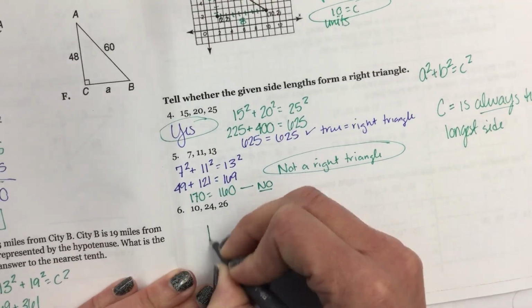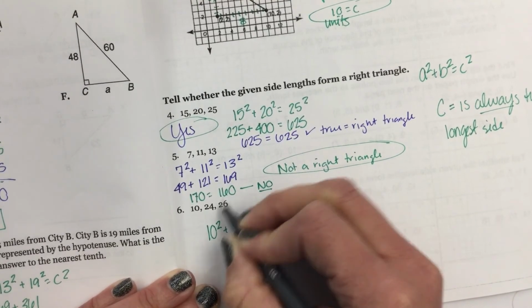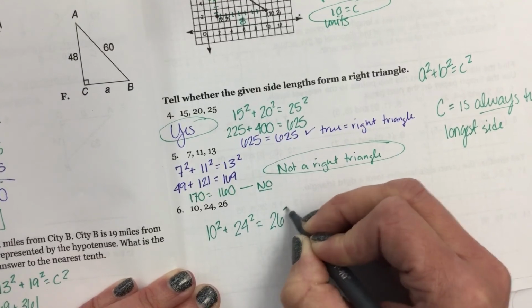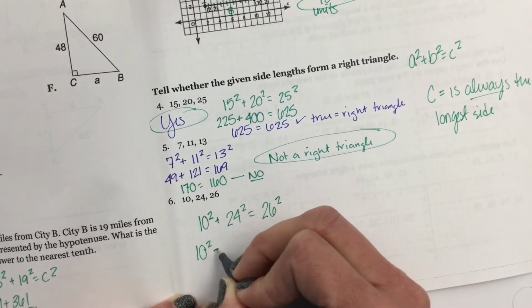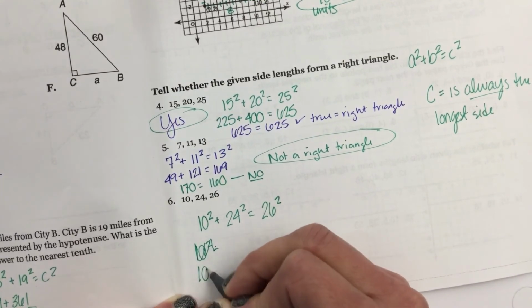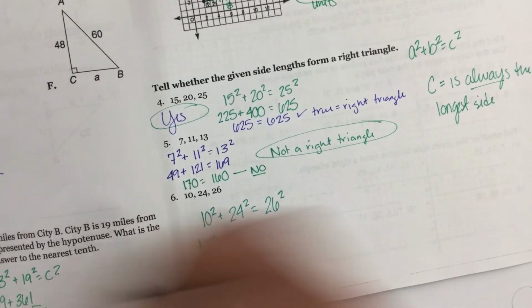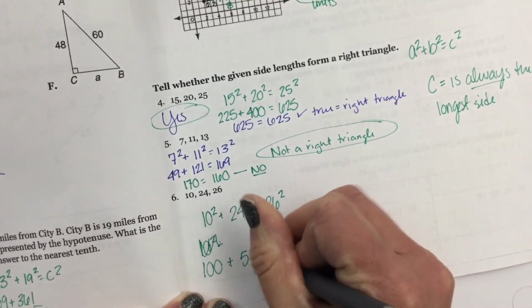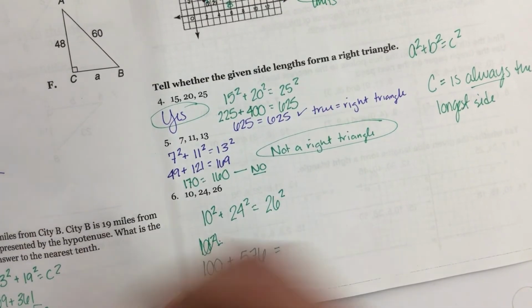So our next one, 10 squared plus 24 squared equals, and the 26 is the longest side. I know that these are all in order, but sometimes they might not be. So 10 squared, 100, plus, I don't know what 24 squared is, 576. And then 26 squared is 676.